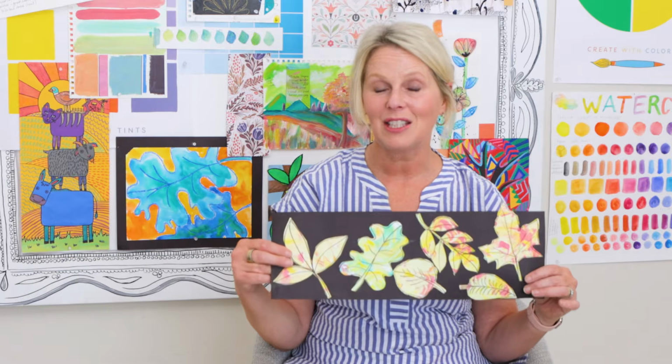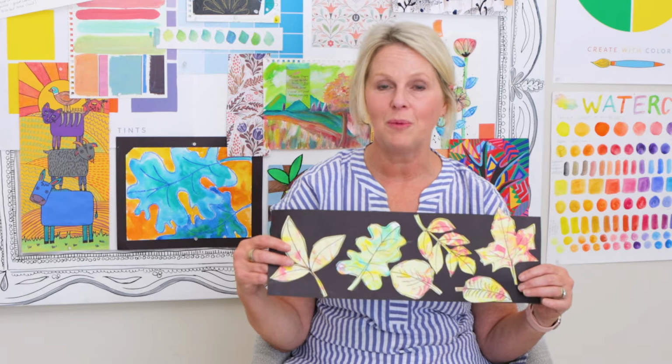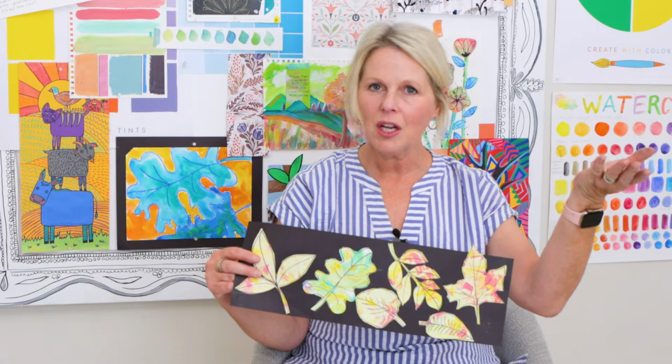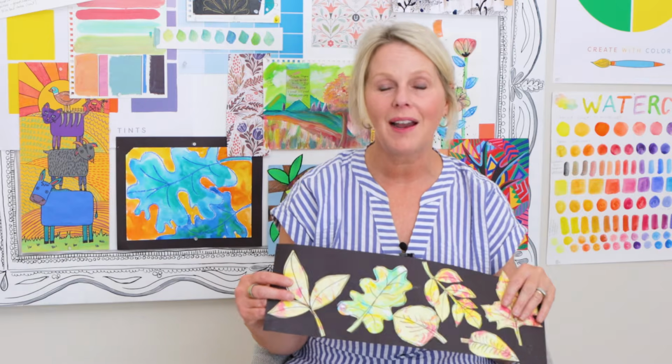In this case, the artists are expected to either look at a slideshow of different leaf shapes or go outside and grab their own leaves, select which leaves they would like to draw, and really study the contour line of a leaf.